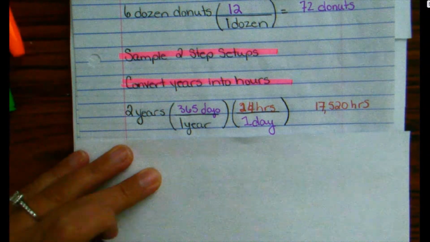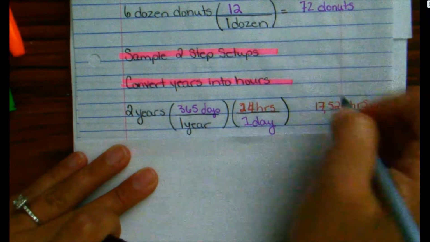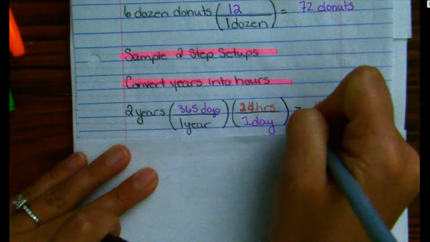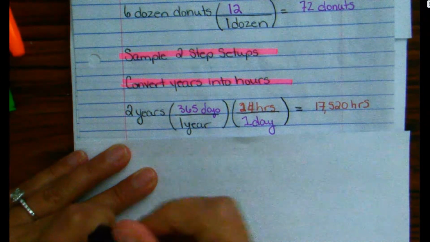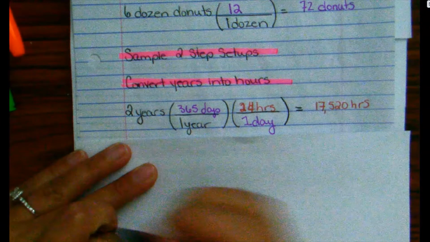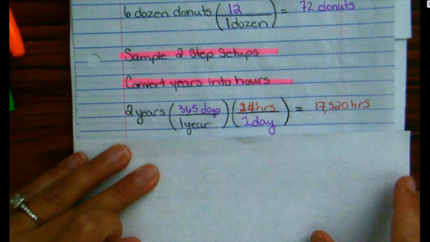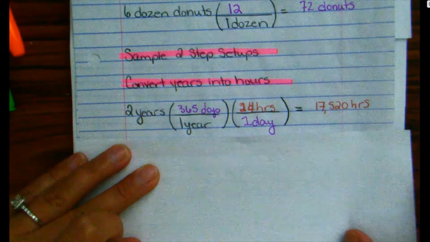17,520 hours. And Mrs. McGuire noticed she forgot to put her equal signs in there, so I will fix that right now. Okay, let's do another sample problem.